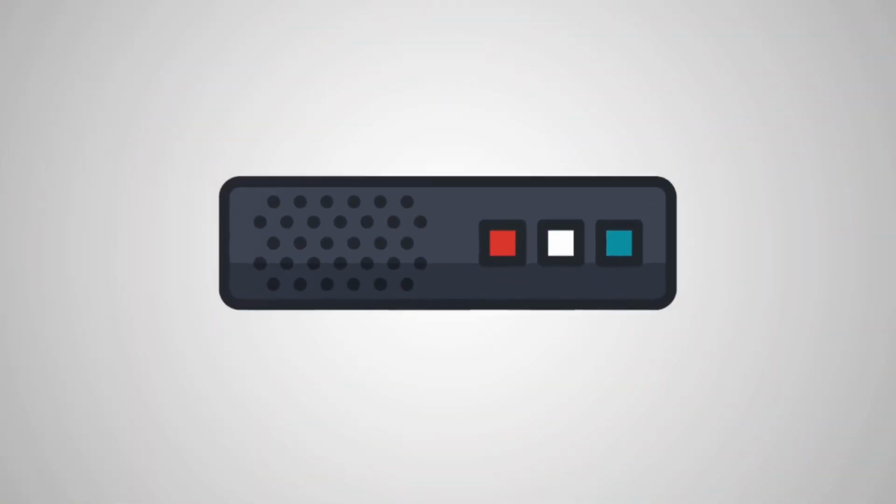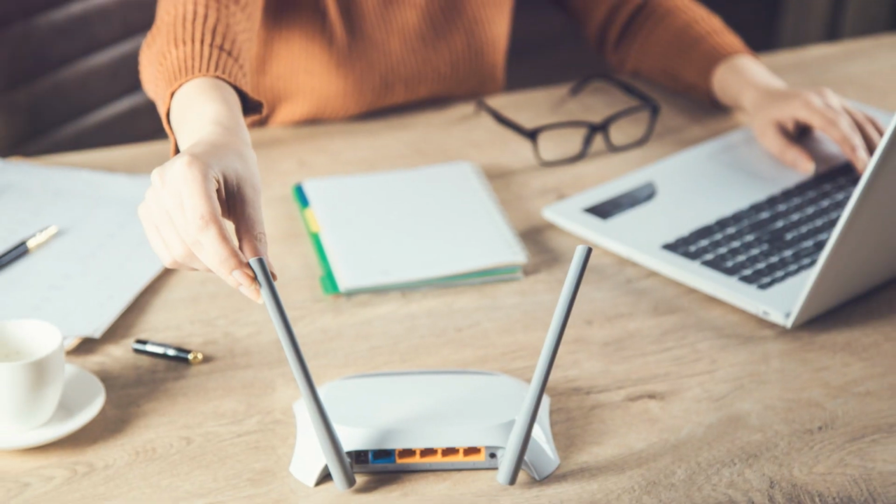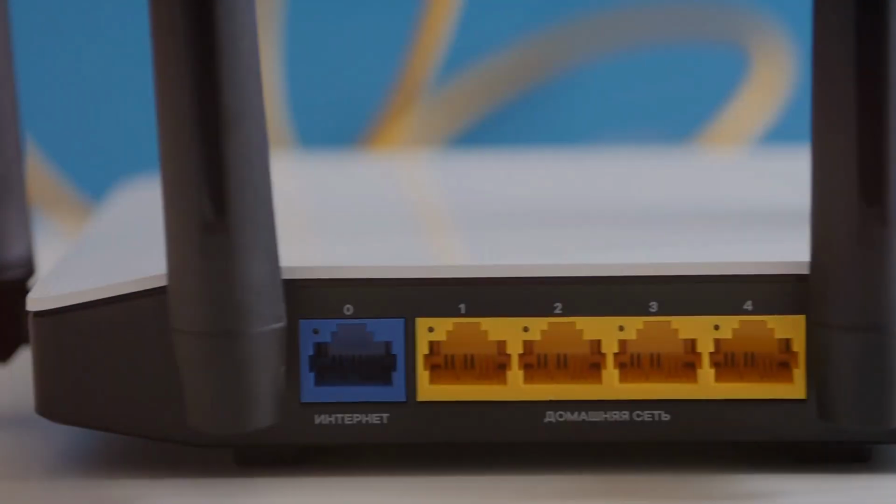On a Mac, go to System Preferences, then Network, and select your Wi-Fi connection. Click on Advanced and then TCP/IP. Your router's IP address is next to router. Now you have the key. Let's open that secret door.